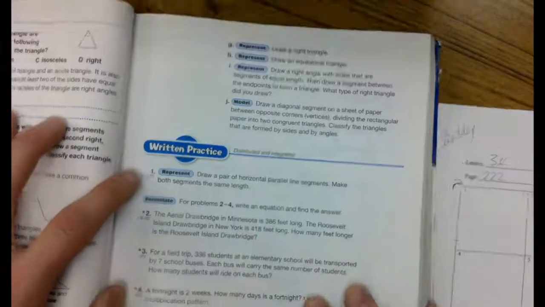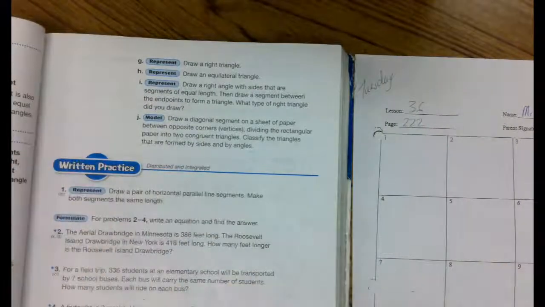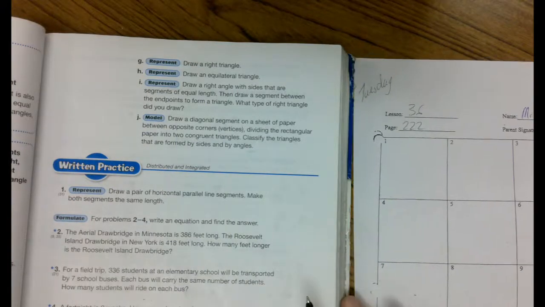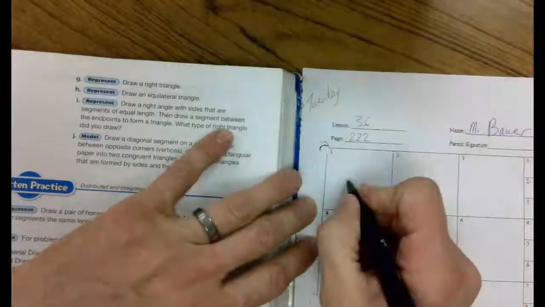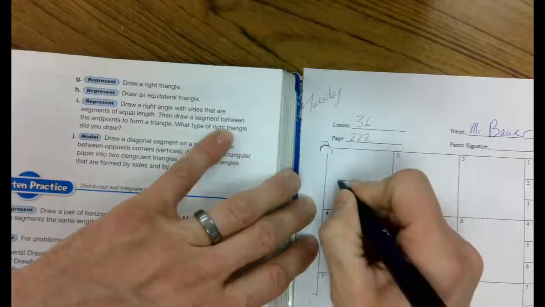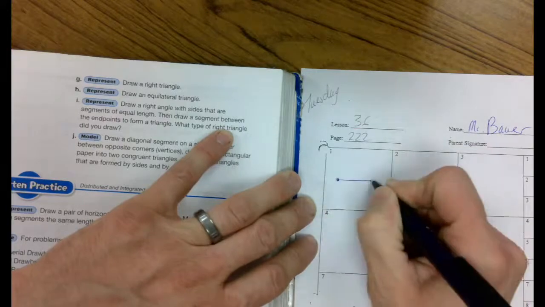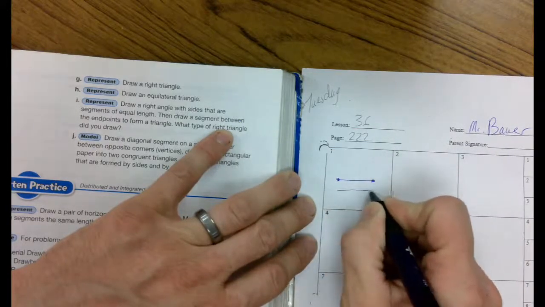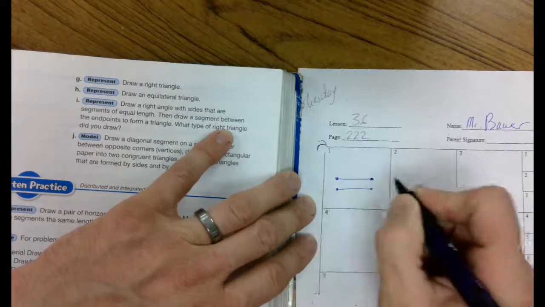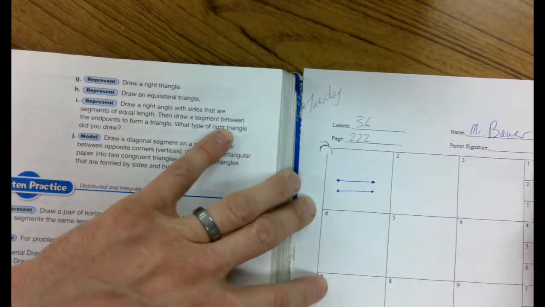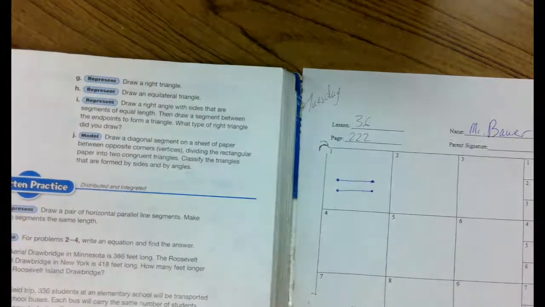Let's start with number 1. It says draw a pair of horizontal, parallel line segments. Make both segments the same length. So horizontal goes east and west, left and right. Segments have the stop signs. Parallel means exactly the same distance apart, and they want them the same length. Okay?